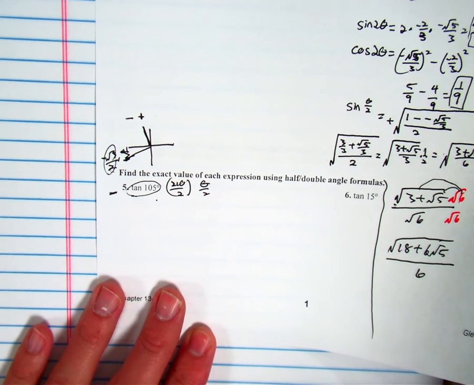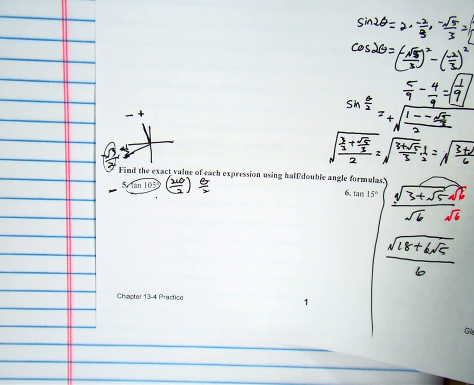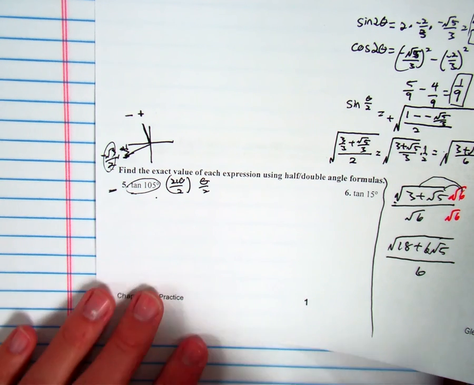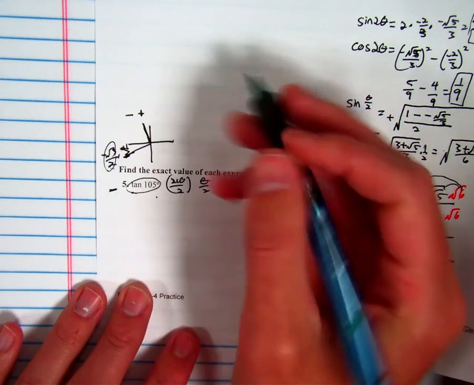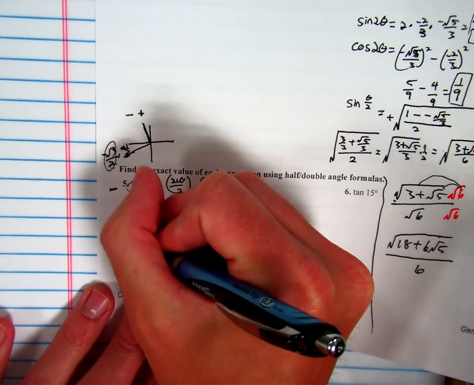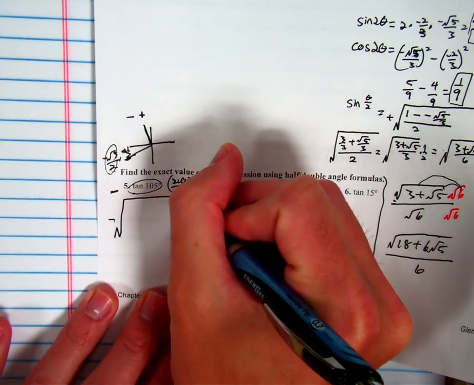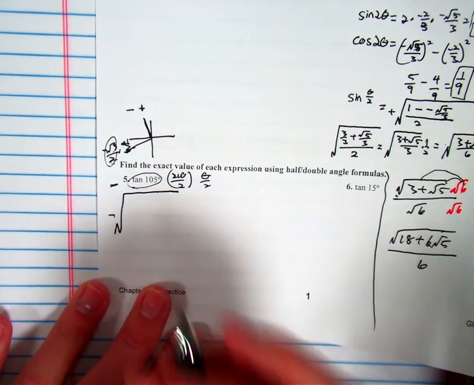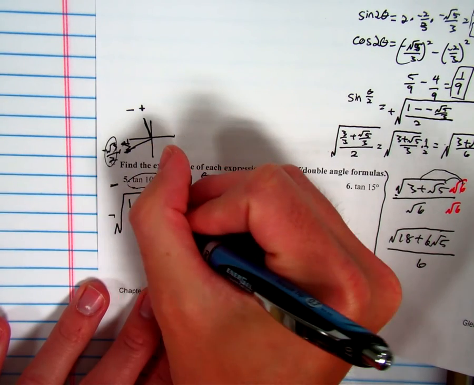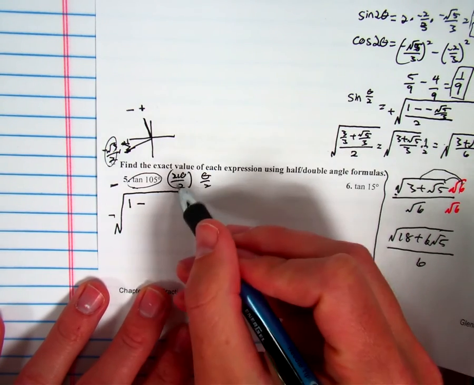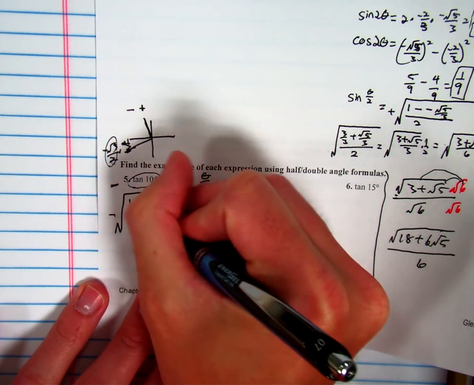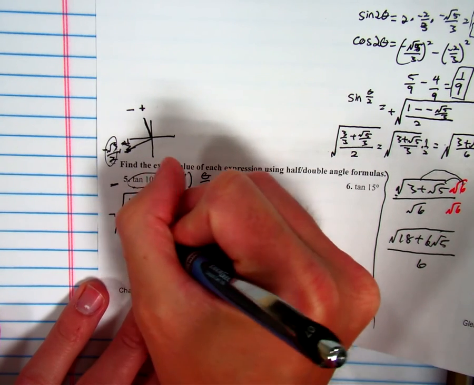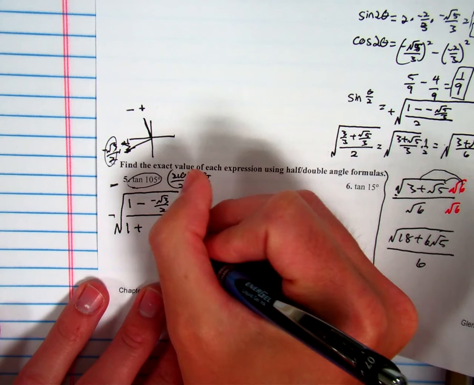Your formula is, we want negative because we're in tangent, we're in here. 105 is going to be negative for tangent, so we want negative, big square root, 1 minus the cosine of the 210 part, negative radical 3 over 2, over 1 plus the cosine of 210 part, negative radical 3 over 2.